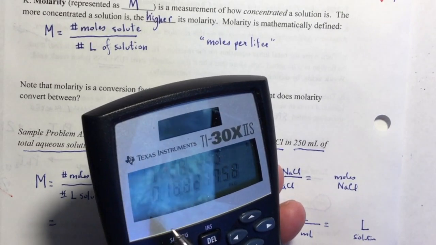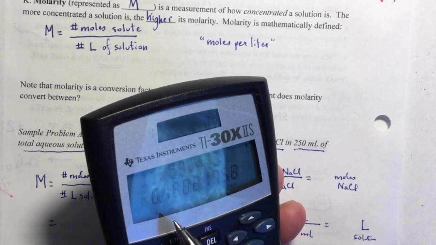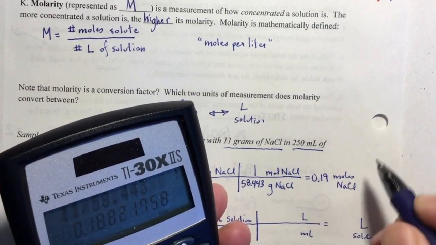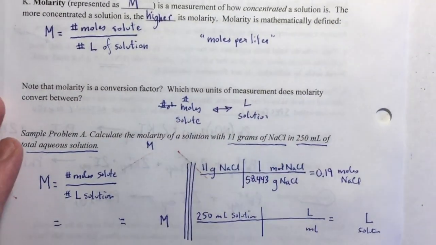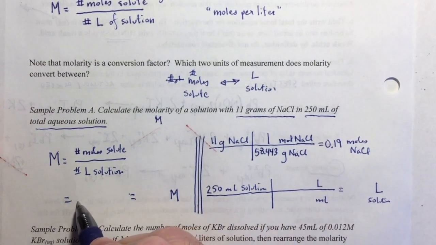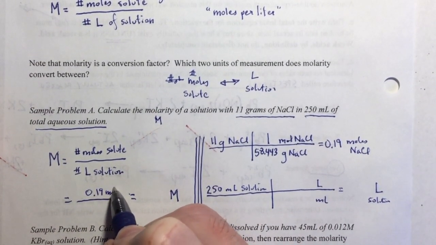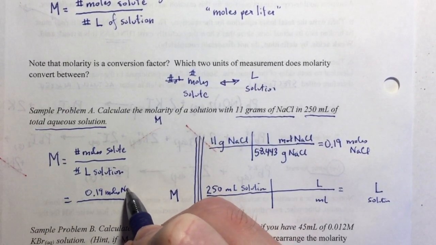from 0.1882, that rounds to 0.19 moles of the solute. And now I have the number that I'm going to be able to plug in for my moles of the solute. And that's for NaCl.